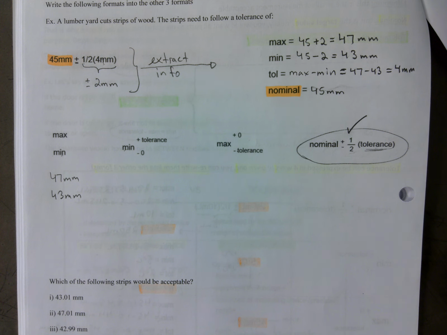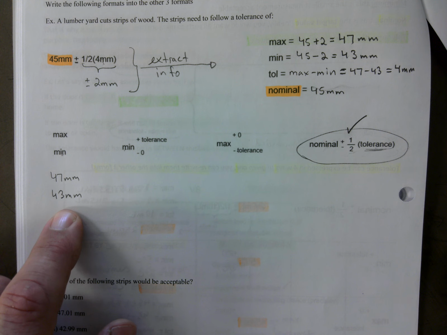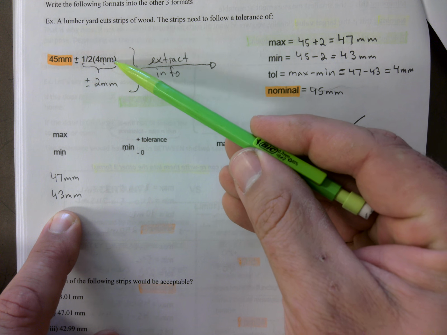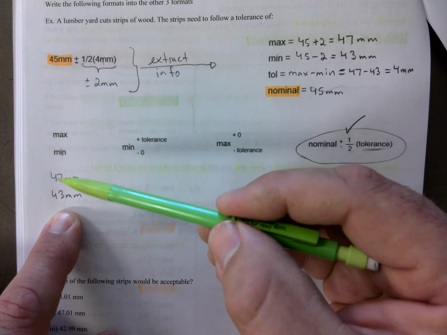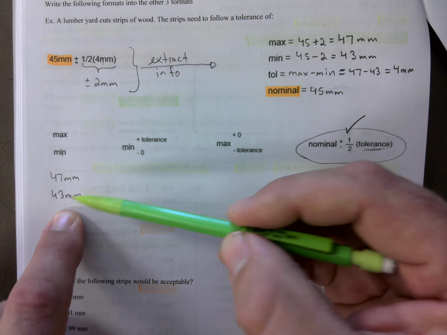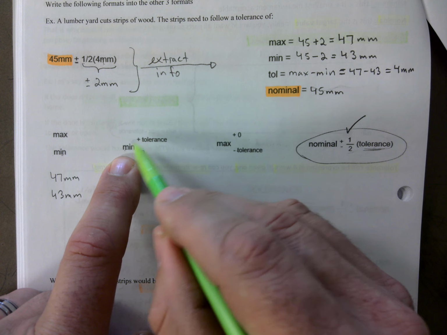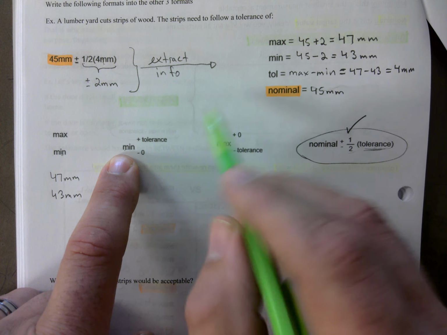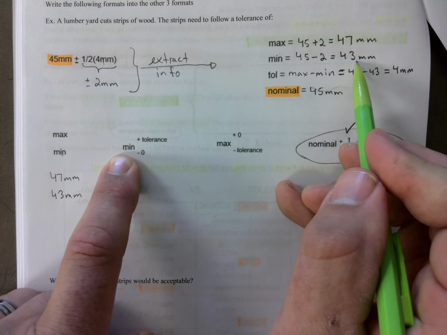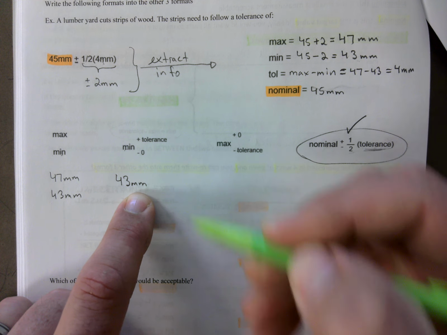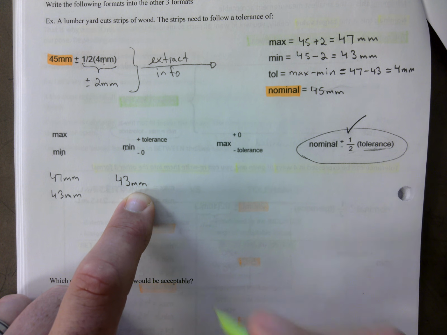Boom. That's it. So this tolerance, let's say you go to a different factory, they don't accept this. They want it like this. Here we go. You got it. Now the next one here, what does this ask for? It's asking for the min to be up front. So the min is 43. So you go 43 millimeters. Please include units every single time.